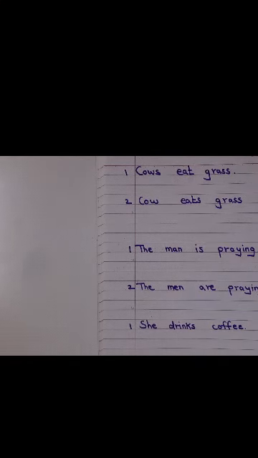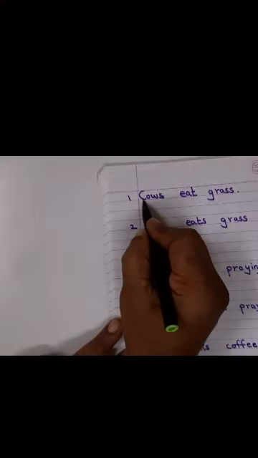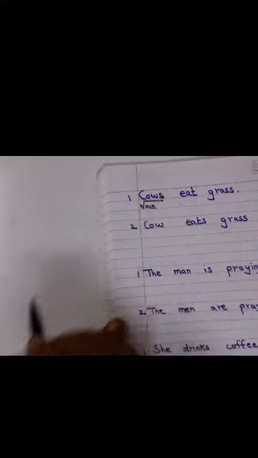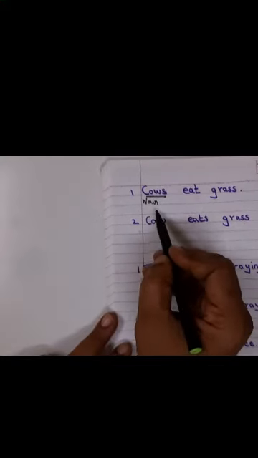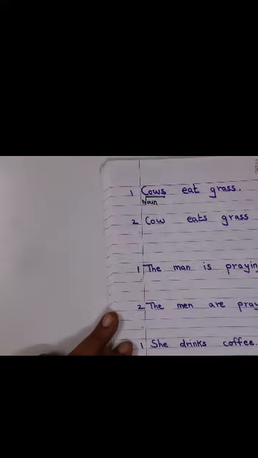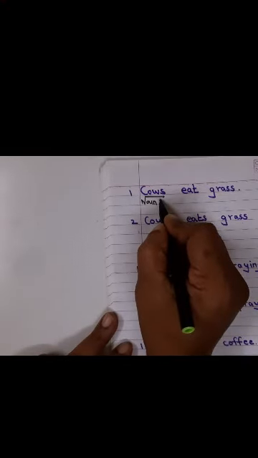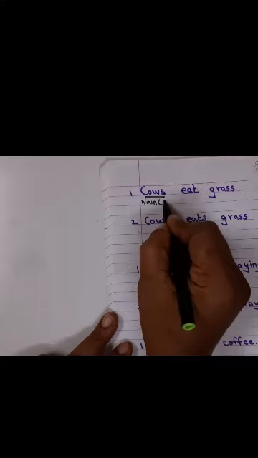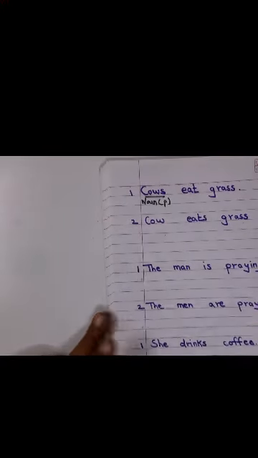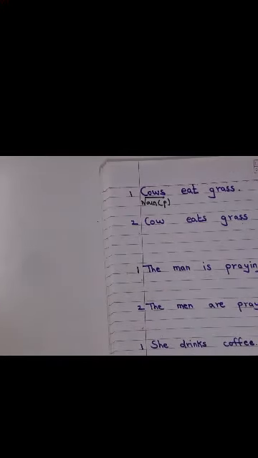Now first children, what you do is, you first find out whether there is a noun or a pronoun in the sentence. Now this sentence over here, it has a noun. Okay. So first you underline the noun. So there you write noun. Now children, look at the noun and just see if it is singular or plural. Yes, it is plural. So you write P over there.